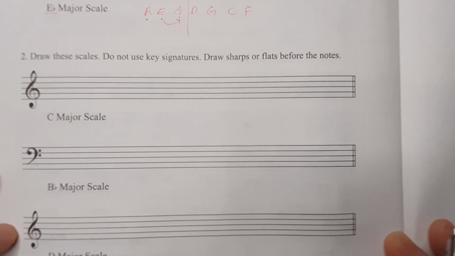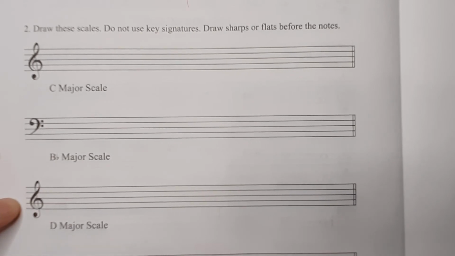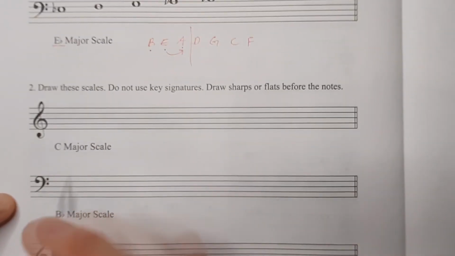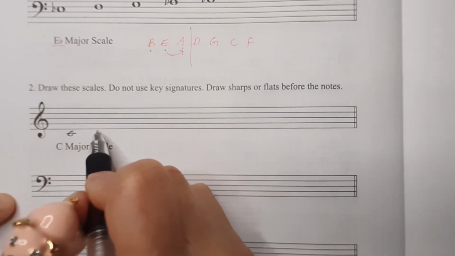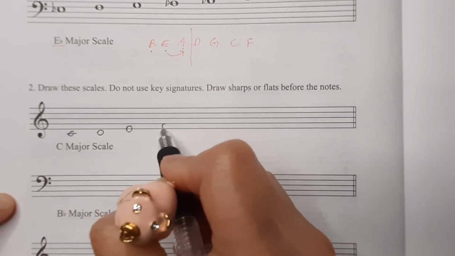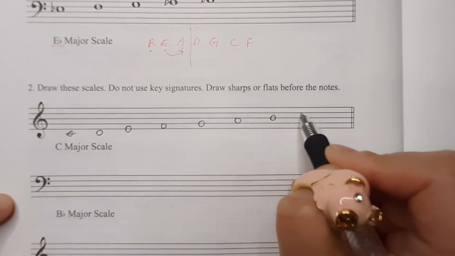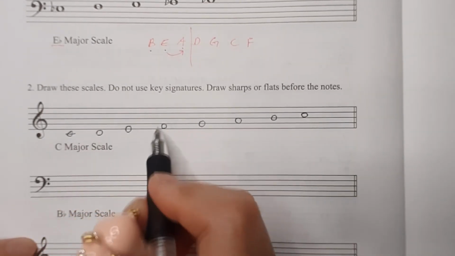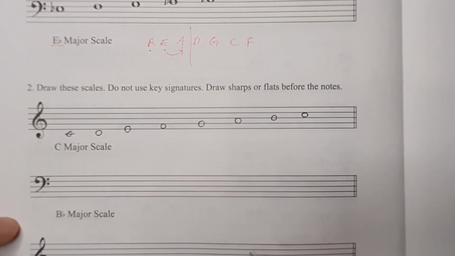Now I love C major because there's no sharps or flats. Easiest, right? So you draw C to C. C is down here. You draw D. Give it a space between the notes. E, F, G, A, B, C. Line space, line space. That's it. So you don't add any sharp or flat.